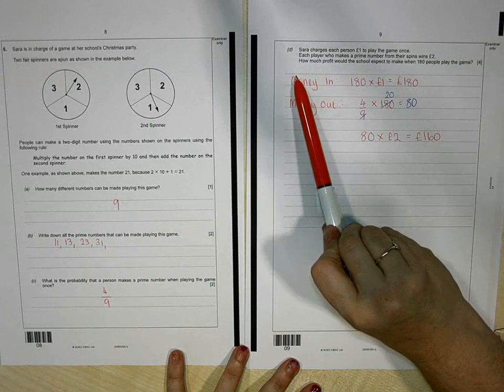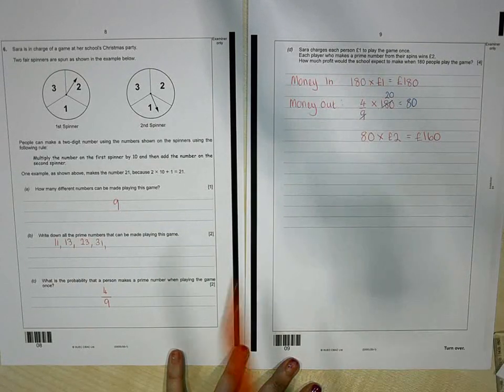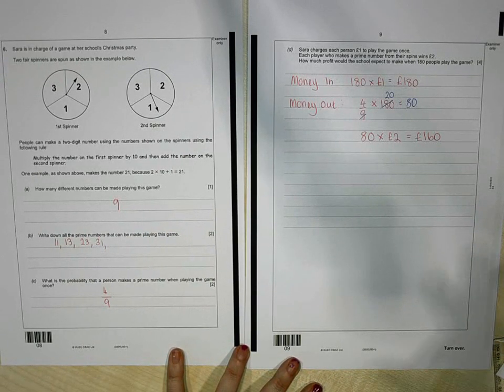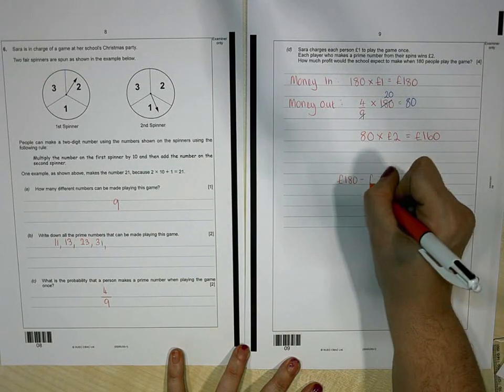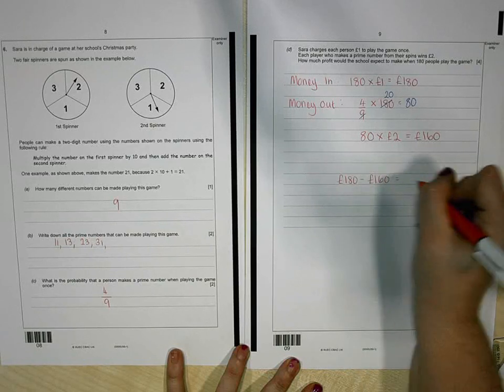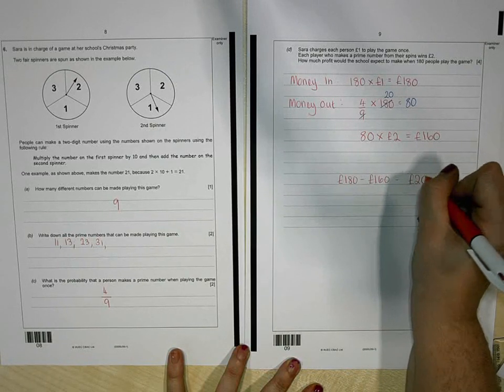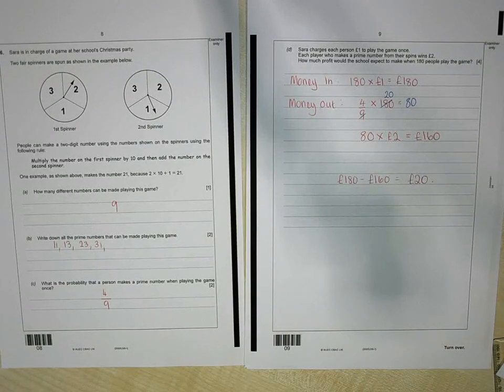So I'm just going to check my question. How much profit would the school expect to make when 180 people play the game? So I'm looking for profit. Now profit is my difference between my money in and my money out. So we've got 180, take away 160. So the profit expected would be £20.